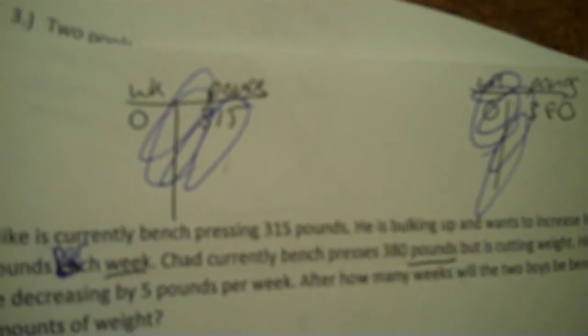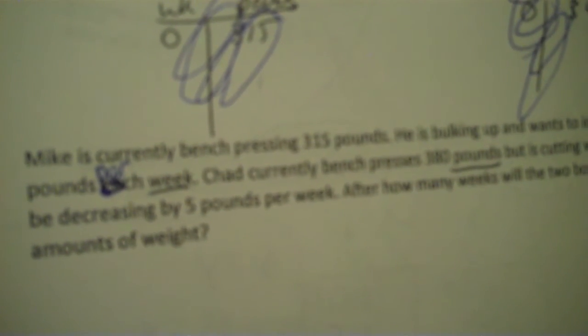Okay, next one. Mike is currently bench pressing 315 pounds. He's bulking up and wants to increase his bench by 5 pounds each. Cross out each, put per, please. Okay. Each means per. Chad currently bench presses 380 pounds, but is cutting weight. His bench press will be decreased.